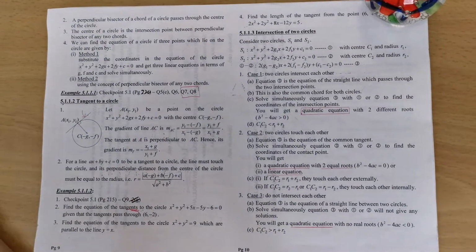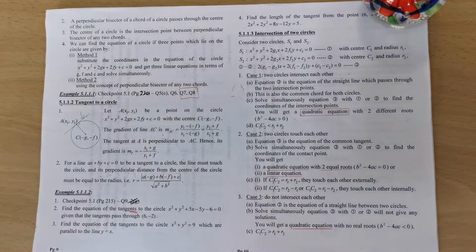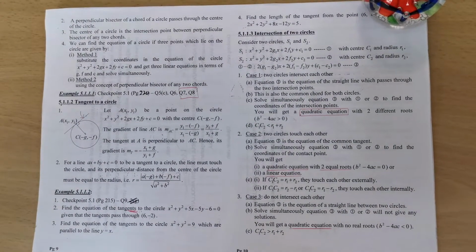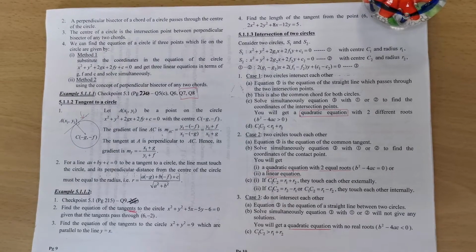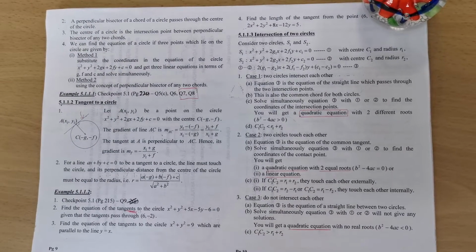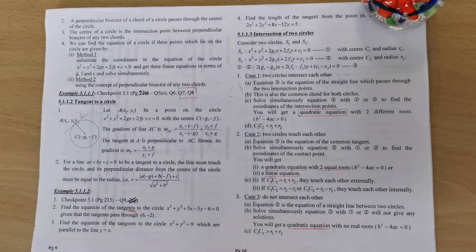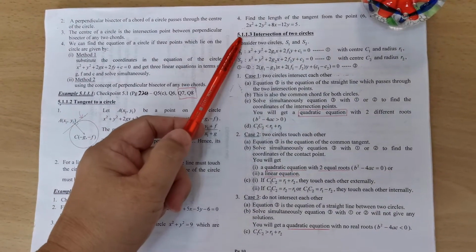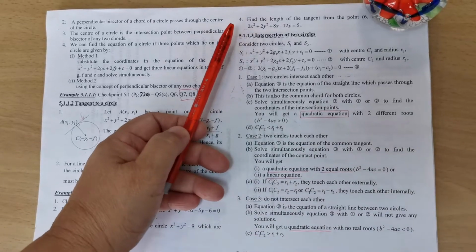Good day, class. We have learned about circles, the standard form and general form of the equation of a circle. Remember it? Then we discussed the chord of the circle and the tangent of the circle. So today we will go to 5.1.1.3, intersection of two curves.